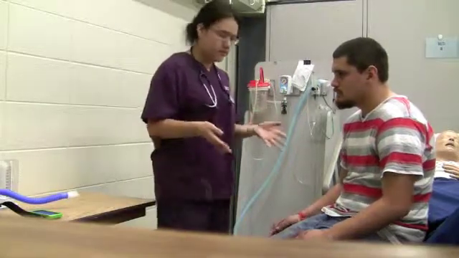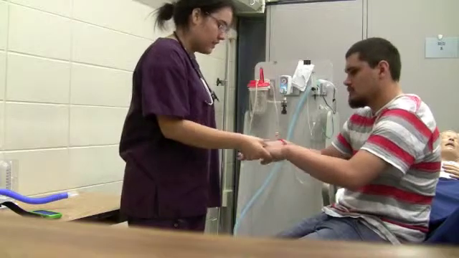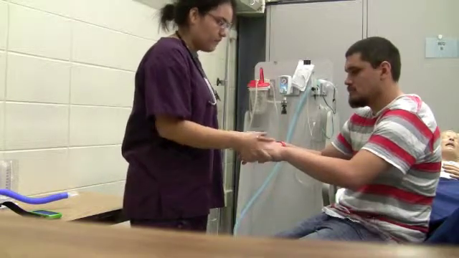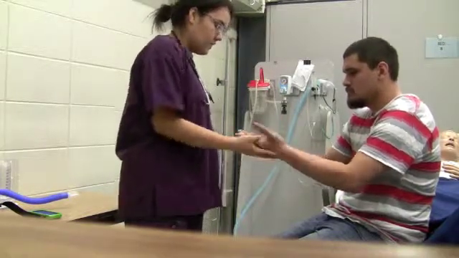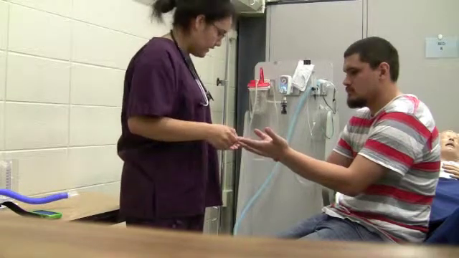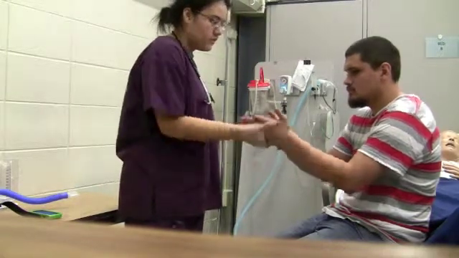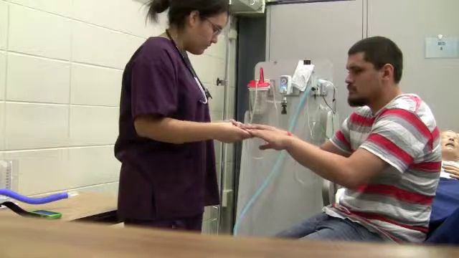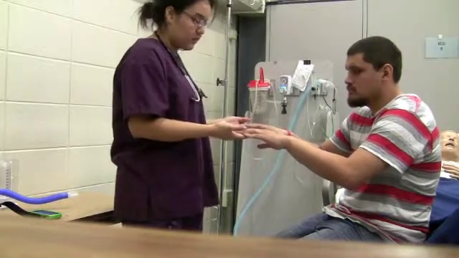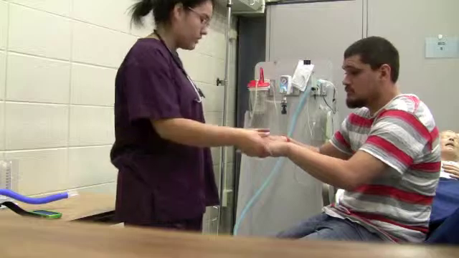Next, I'd go ahead and take a look at his hands. The skin on his hands is the same as the rest of him. His palms are nice and pink. His cap refill is under 3 seconds. His nails, I'd want to assess their angle and that they're smooth and that they're clean, which they are.